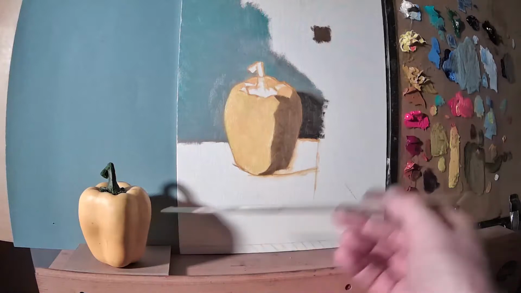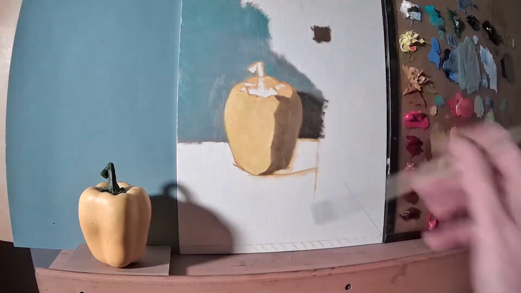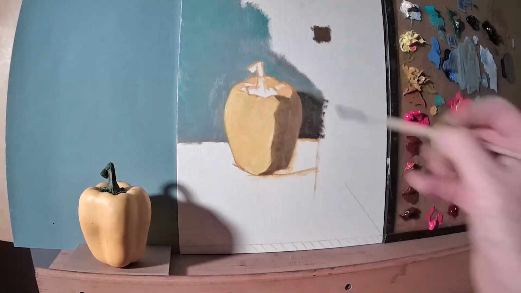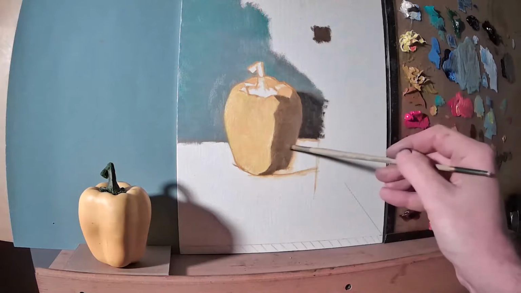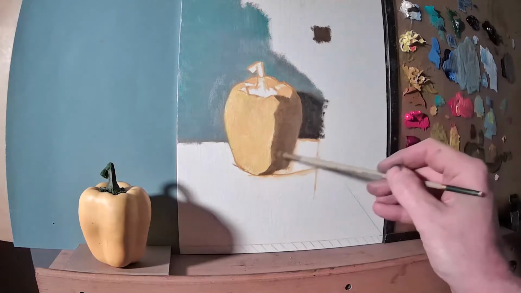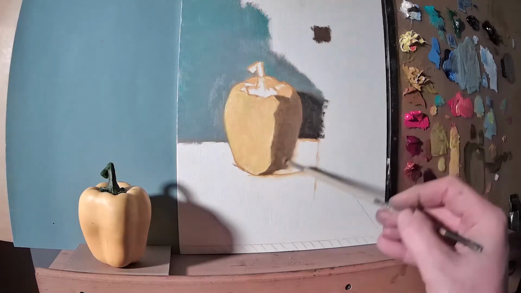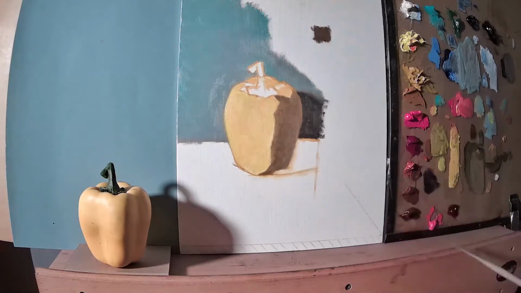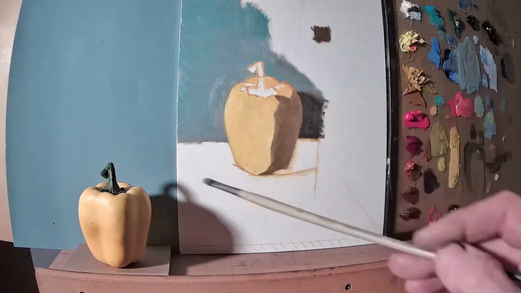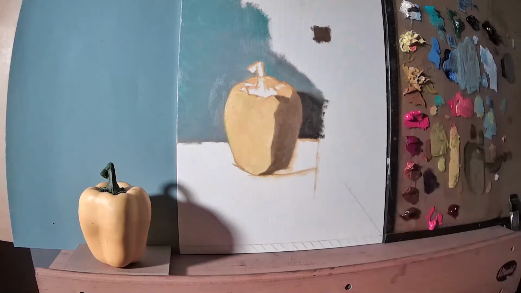As we've seen, the pepper is this kind of neutral, relatively warm gray. And if we're going to successfully create the illusion of light and shadow, the illusion of form, we're going to need to see the colors as they actually are, not what we expect them to be.